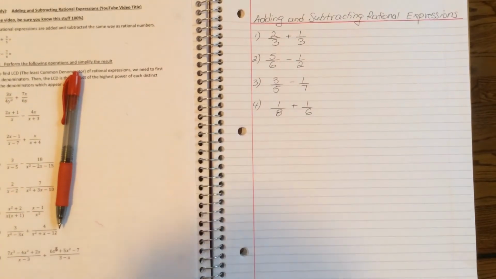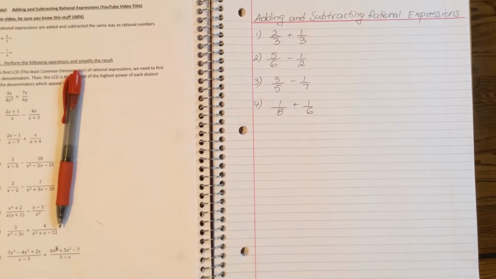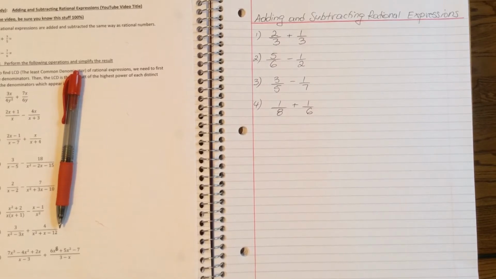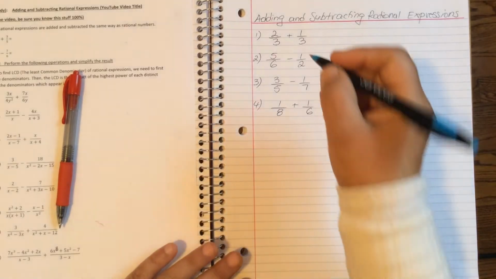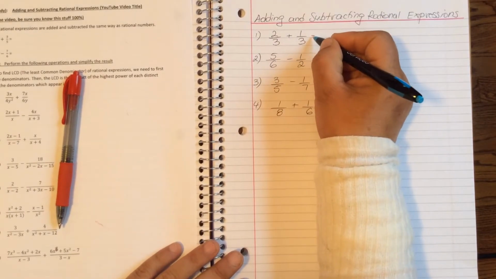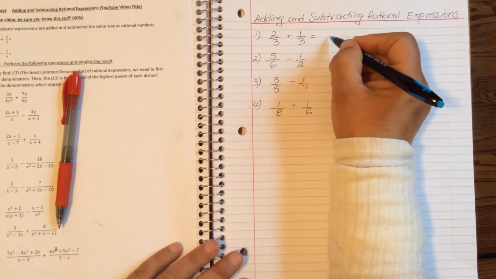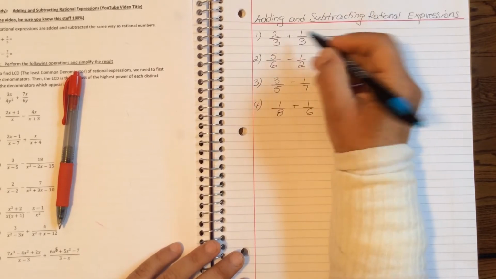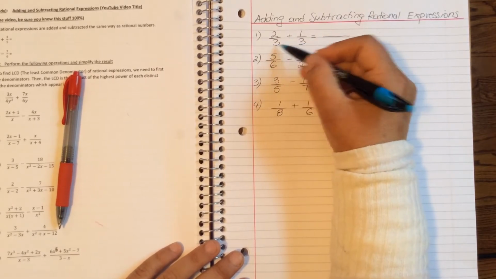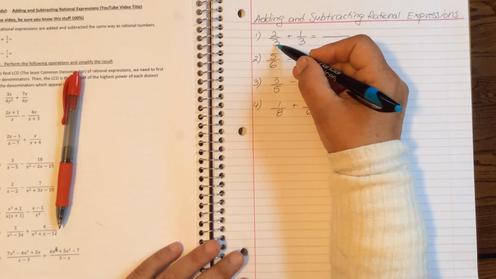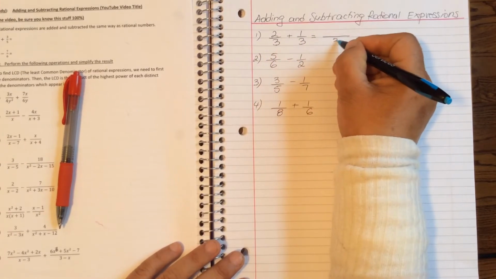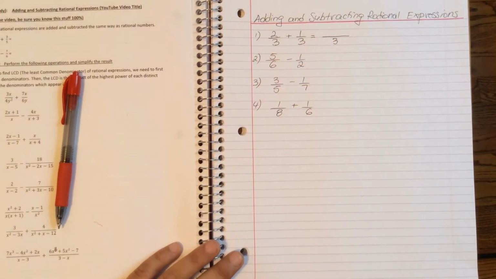In this video, I'm going to talk about adding and subtracting rational expressions. Before we go to work on some problems, let's recall how we added and subtracted rational numbers, or just say fractions. Now, what is the condition to add fractions? The condition is that we need exactly the same denominator on our fractions, and in this example we have it. So the common denominator is 3.